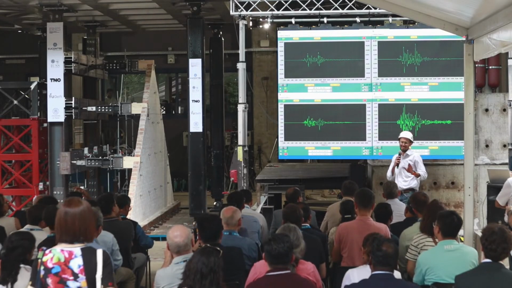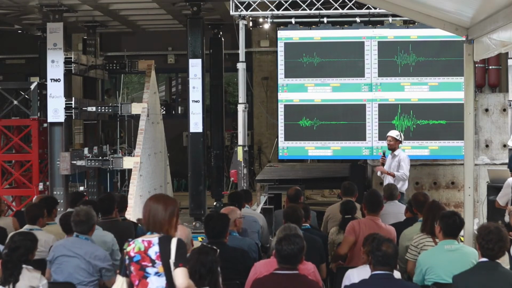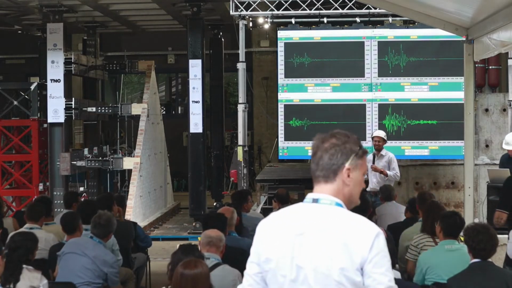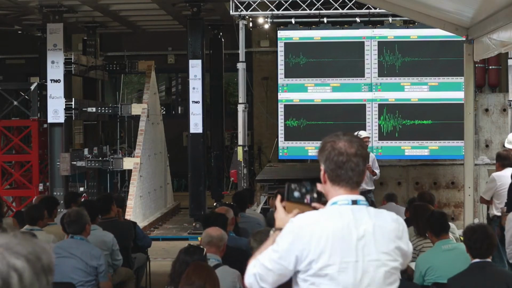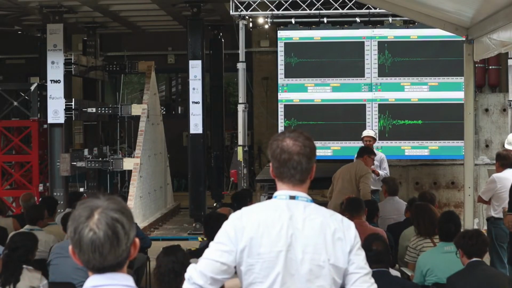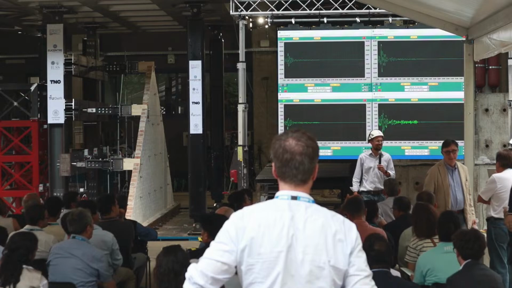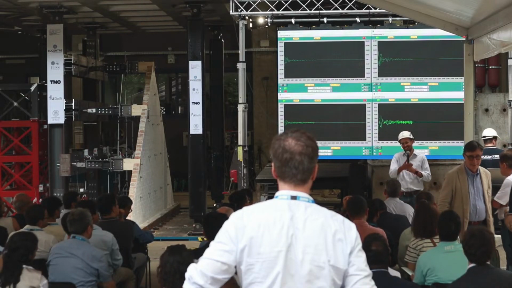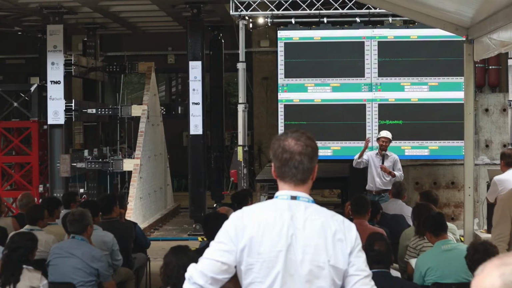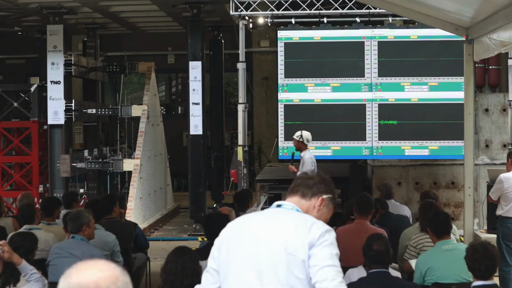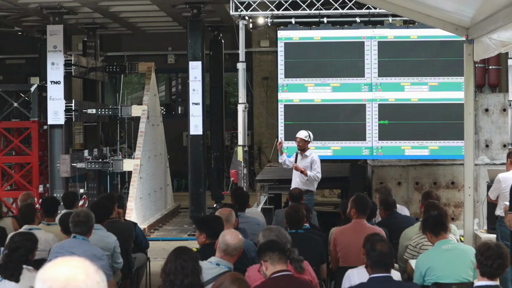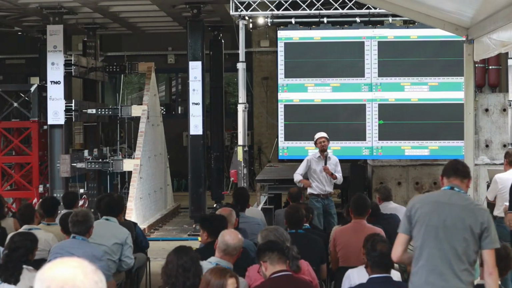Okay, as you see, we didn't have the collapse, but we were really almost there. So maybe the next one in say 15 minutes, we will have the last one. We need some patience for this type of test. Can you imagine the quasi-static one? How much patience you need? So let us check the cracks, see the data, and then we do hopefully the last one.